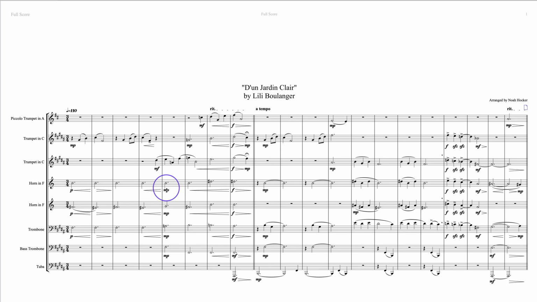Then push into this with gradually growing anticipation. In my way of thinking, especially with the registers of these instruments being brighter and louder just naturally, you don't need to mark your dynamics louder for your melodic players. So here you're piano crescendo into mezzo piano.